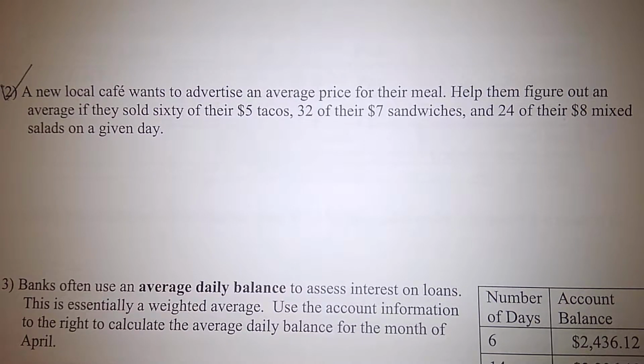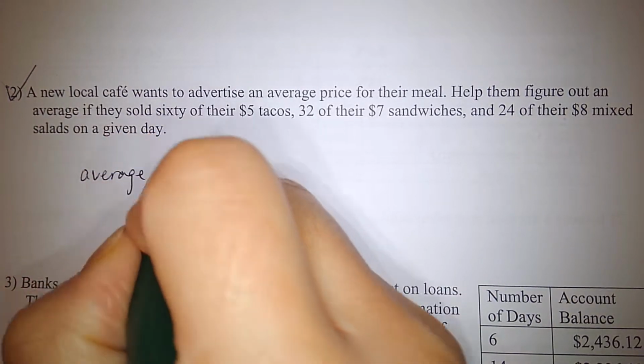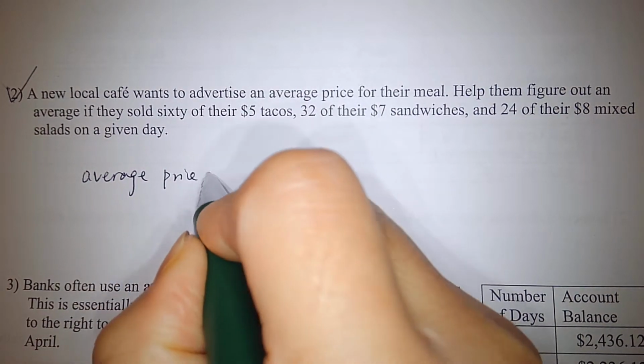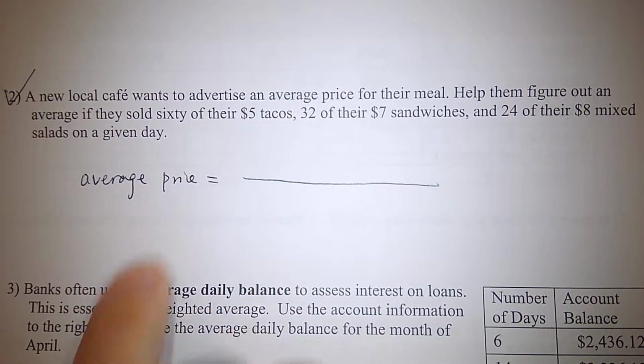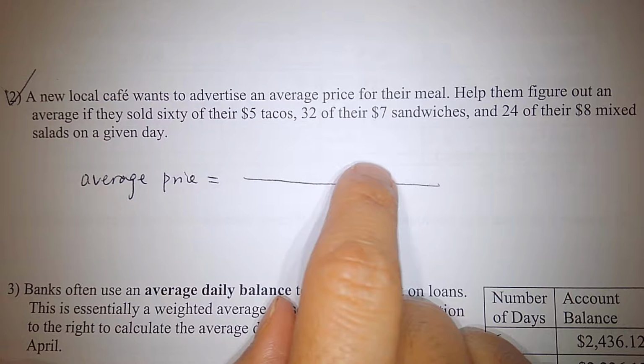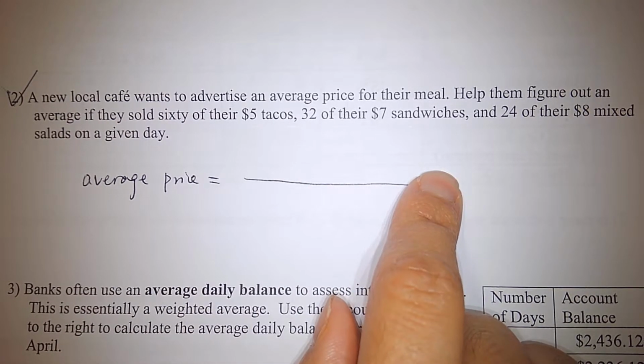So how do we find the average price, or the mean, or the weighted mean, weighted average for this question? What is the average price? How do you find the average price or mean? Sums of everybody on the top, right?